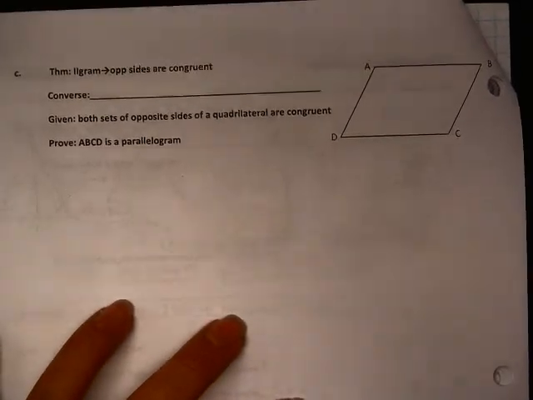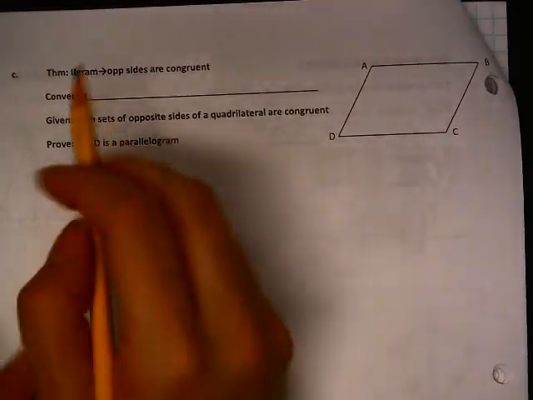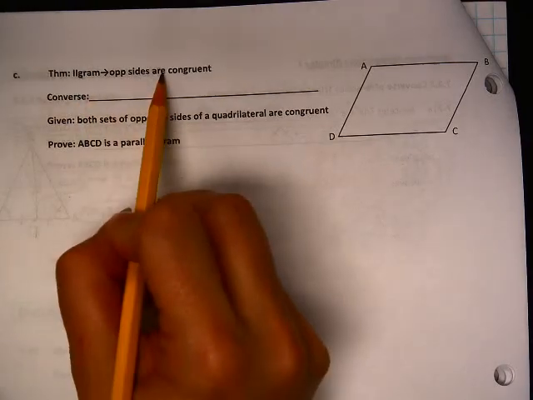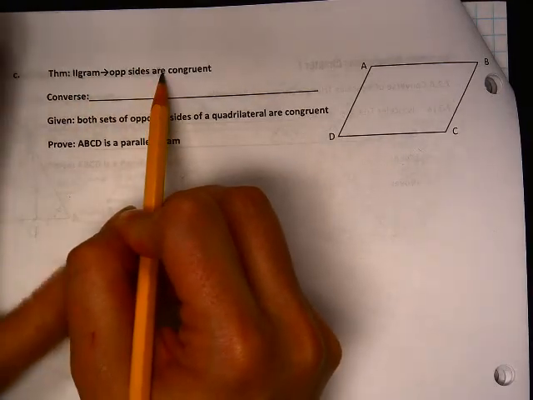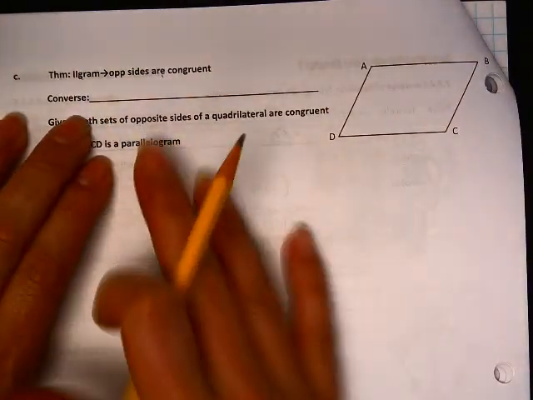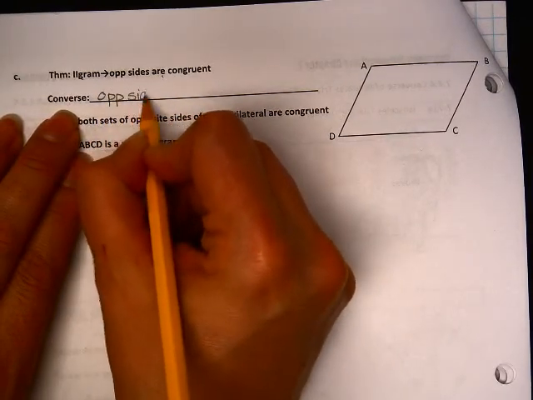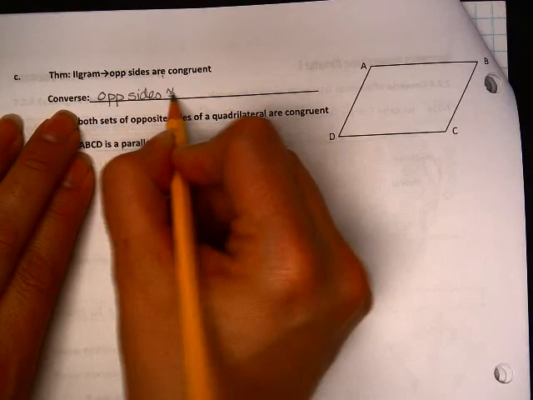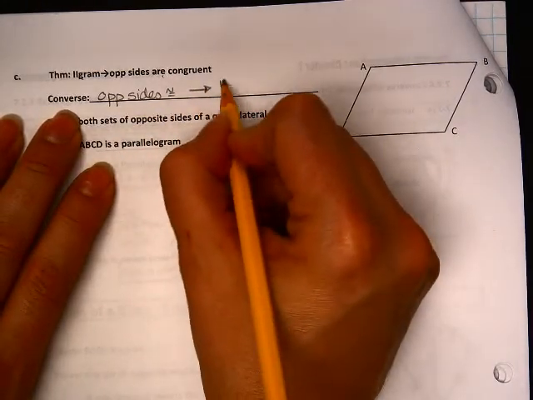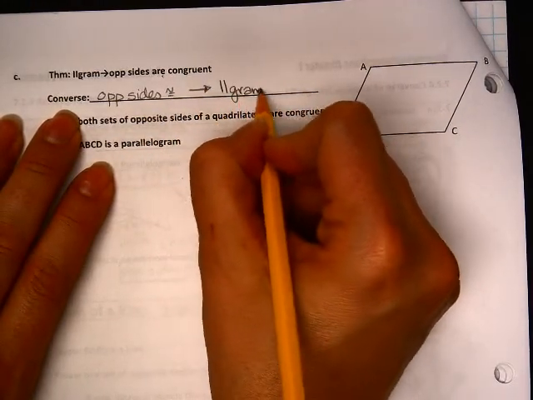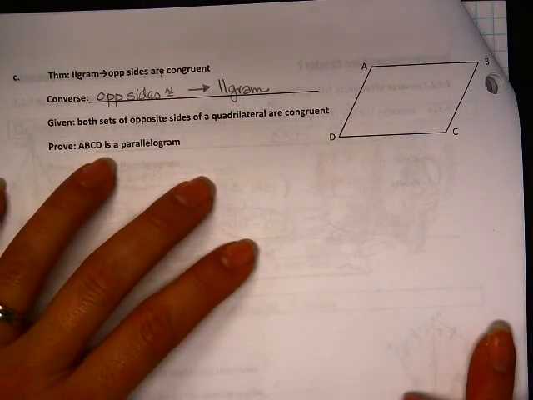All right, we have proven that if you know it's a parallelogram, then the opposite sides are congruent. In fact, we just stated that a moment ago. What we're trying to do is prove that if all you knew was that both opposite sides were congruent, that would be enough to prove that it's a parallelogram. So that's kind of cool. We'll see if we can go backwards.